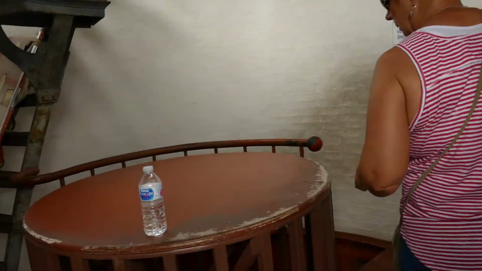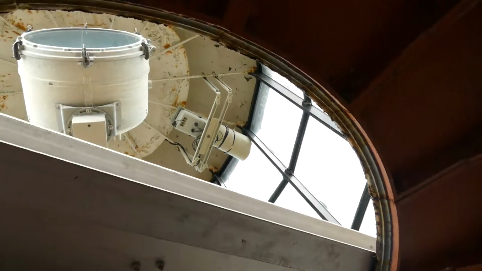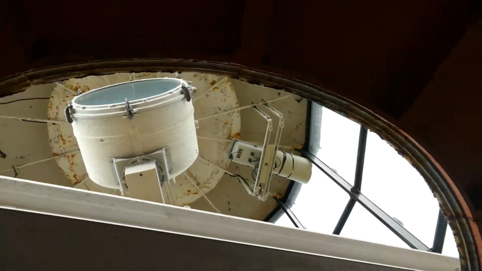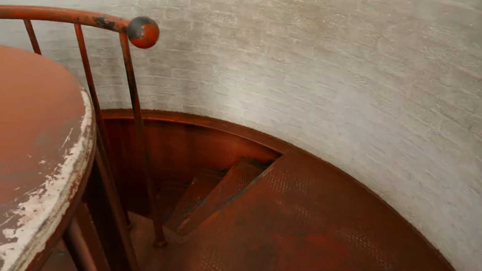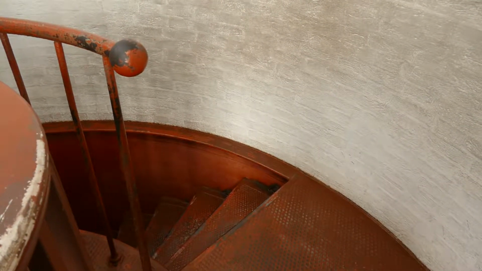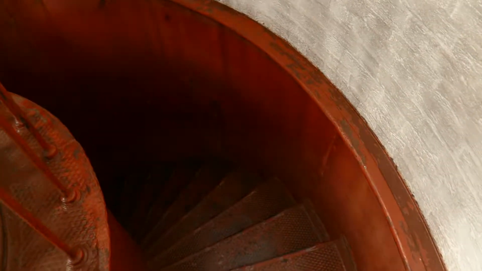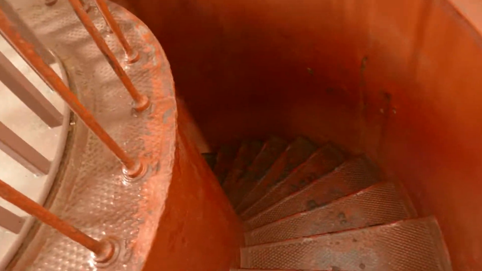Here, I'll go first so I can video this. 200 and some steps. Ooh, going into the dark.